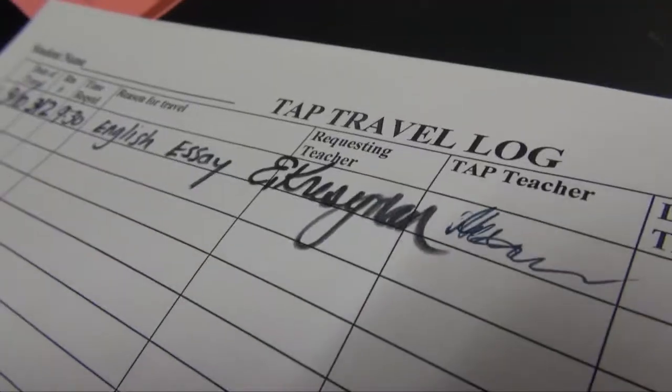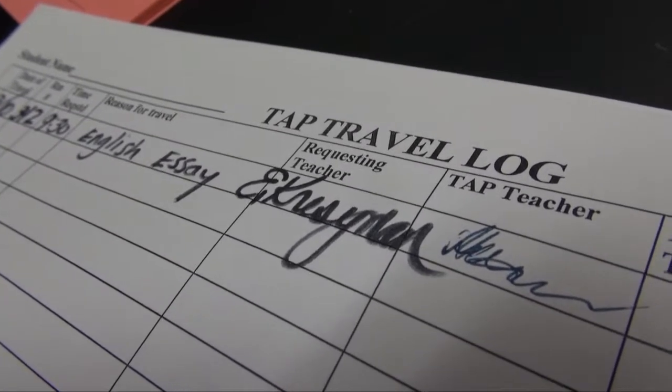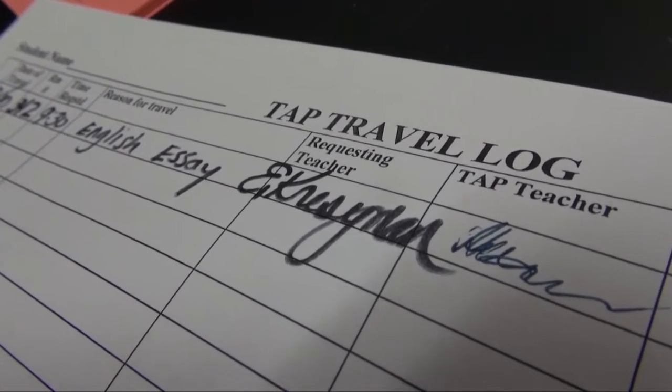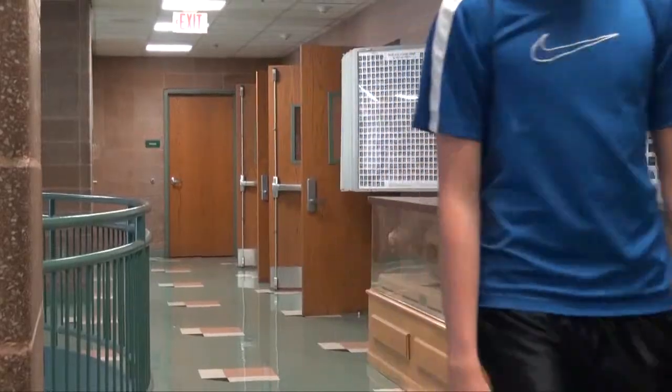How will students leave their TAP? In a perfect world, your student will come to you with their TAP folder signed. You will simply sign the timeout, initial, and remind them to sign the travel log on their way out the room.